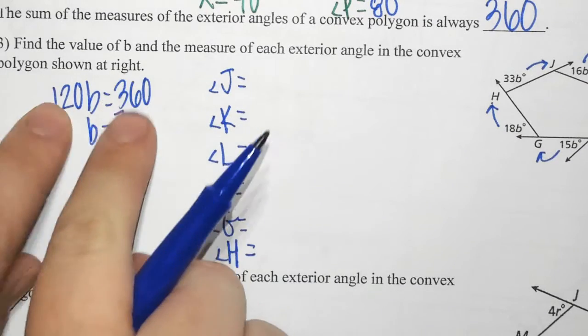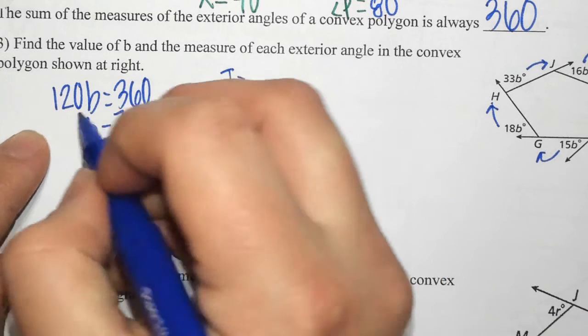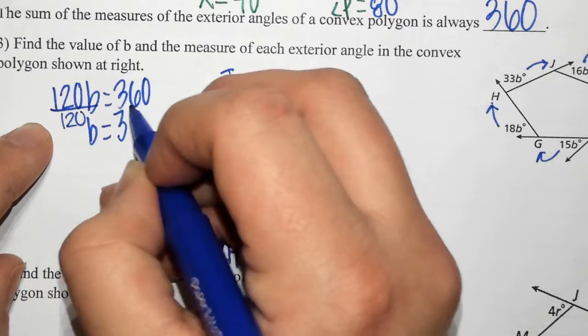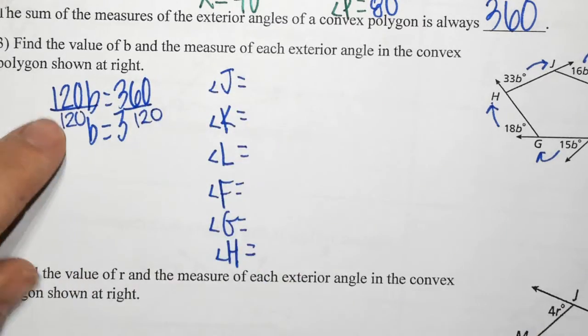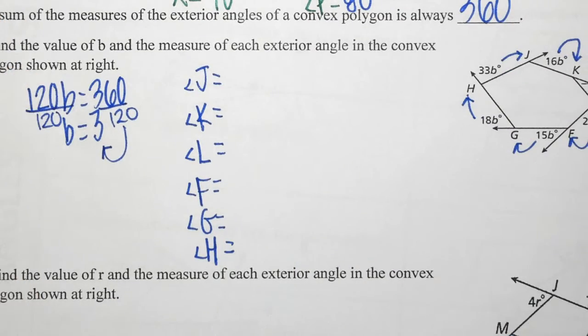Where's the 3? 360 divided by 120. Okay, so like this, Felix. That gives you 3. Okay, so for all of these, I need you to go plug in 3.